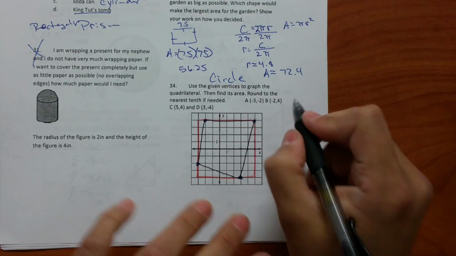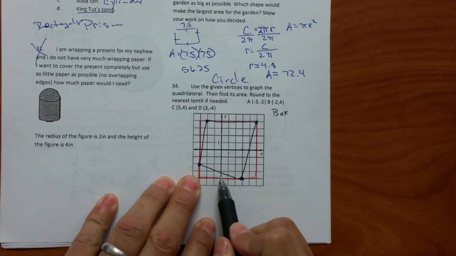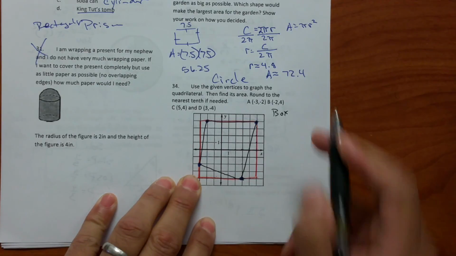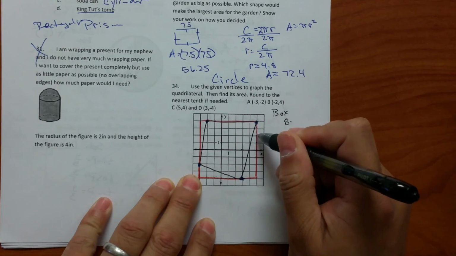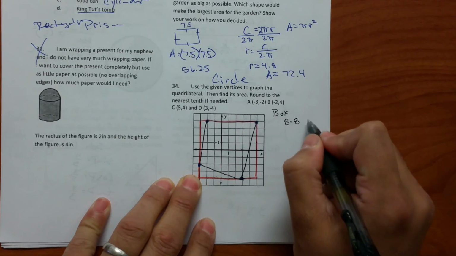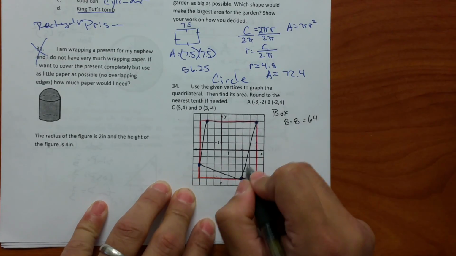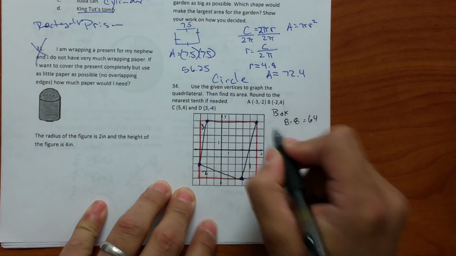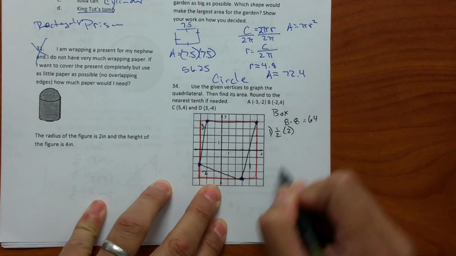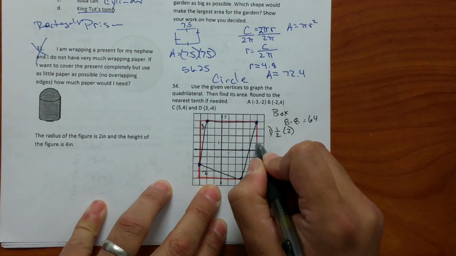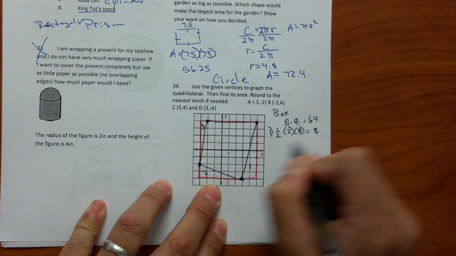So my box is going to be 8 times height 8, which is 64 units. Now I subtract my triangles, 1, 2, and 3. Triangle 1 is going to be 1/2 my base, which is 2, times my height, which is 8, which I get 8.